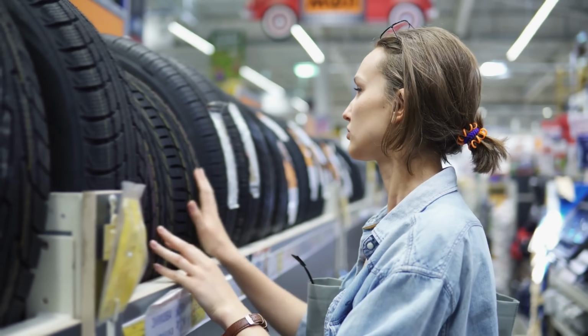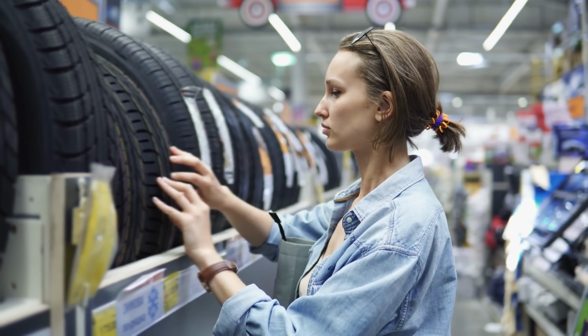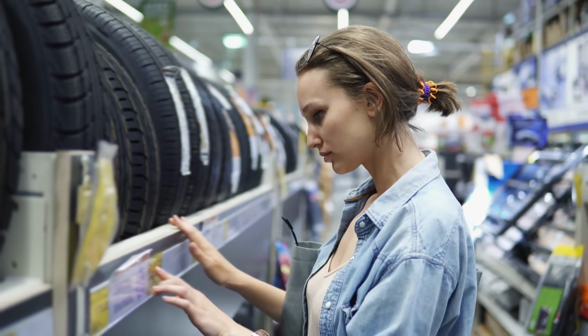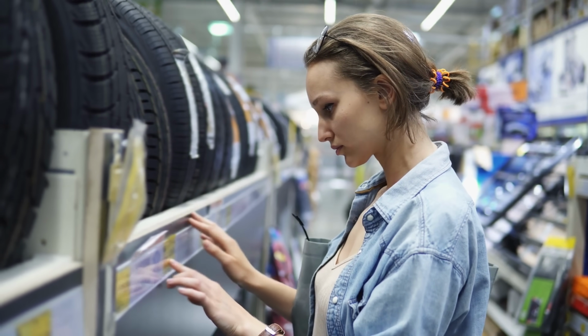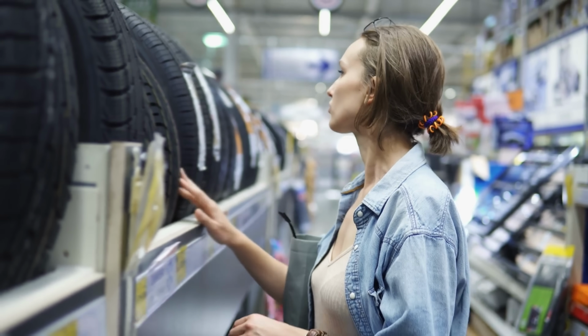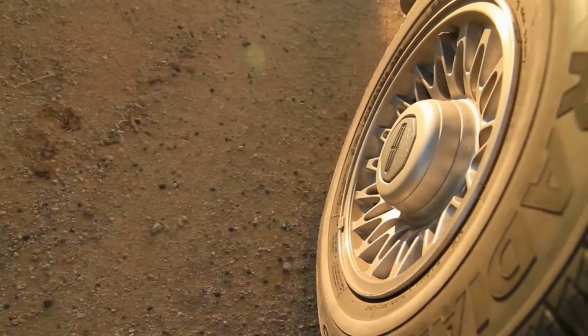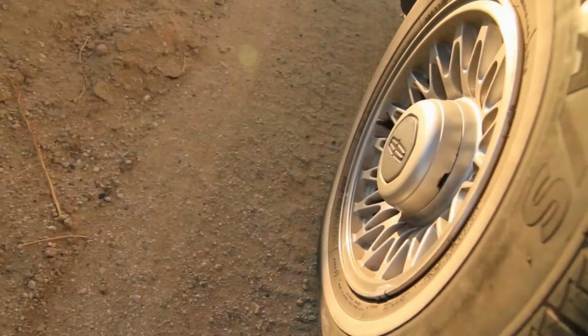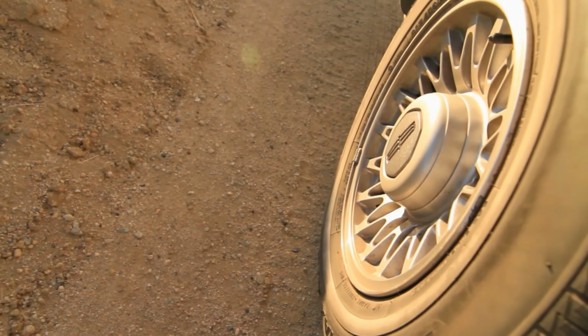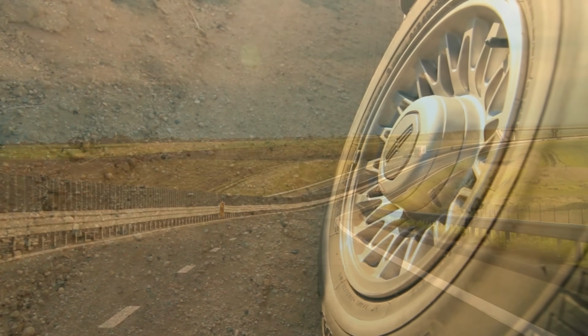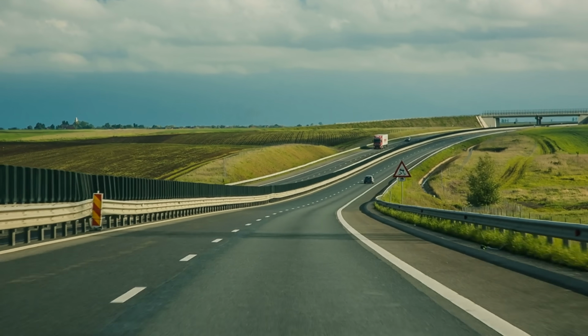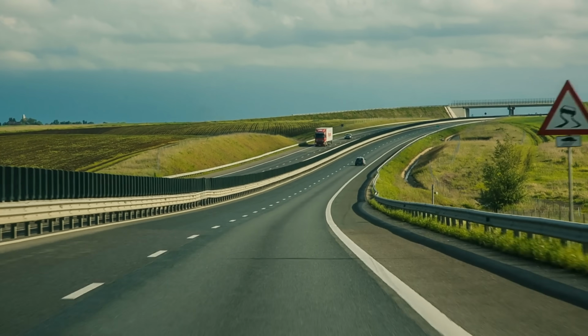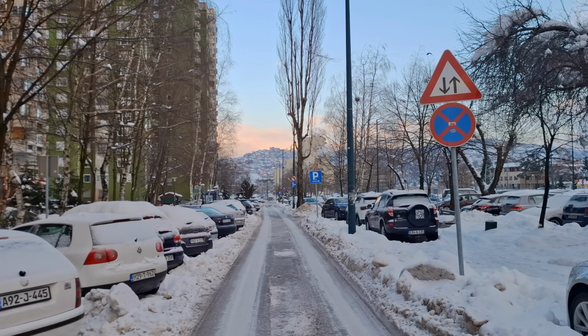Some have deep and aggressive grooves that seem built for mud and rough terrain, while others are smoother and designed for quiet highway driving. These differences aren't random. They exist for very specific reasons related to physics, safety, and the environments cars travel through. Roads themselves vary dramatically, from smooth asphalt highways to gravel paths, muddy trails, and icy winter streets.